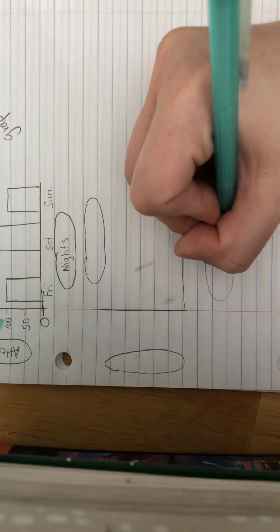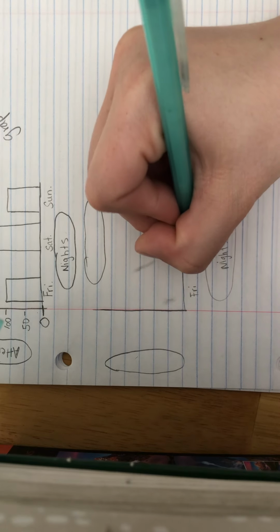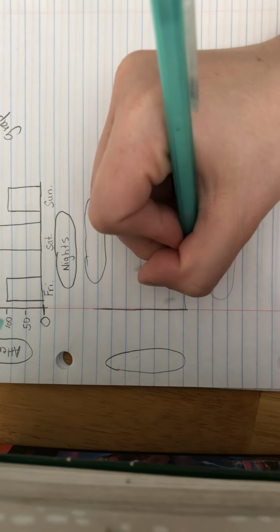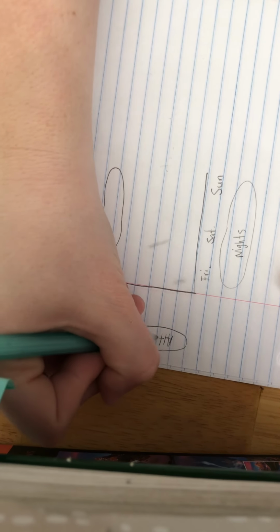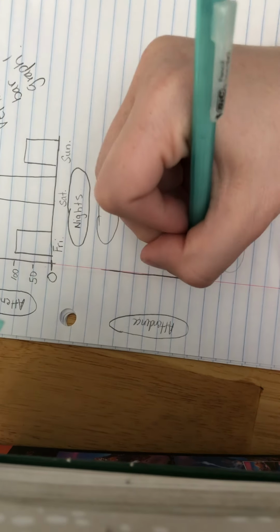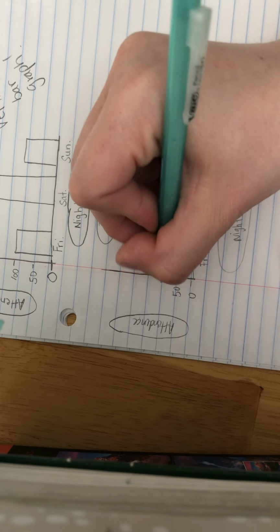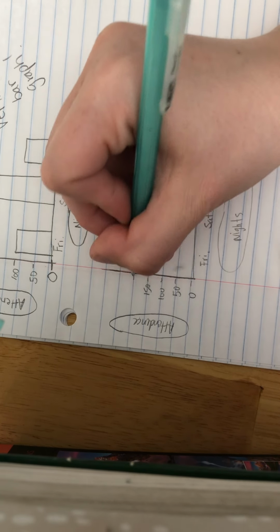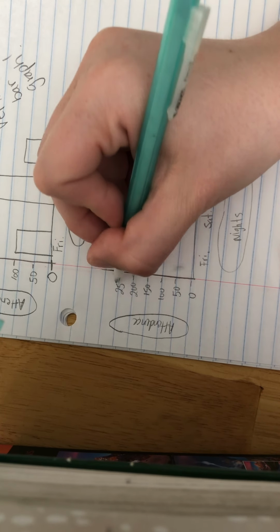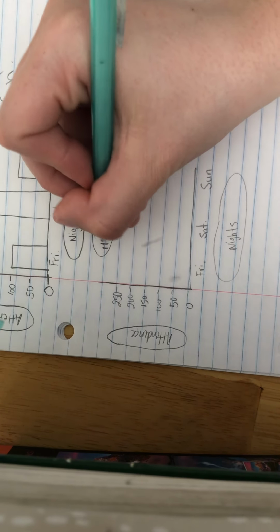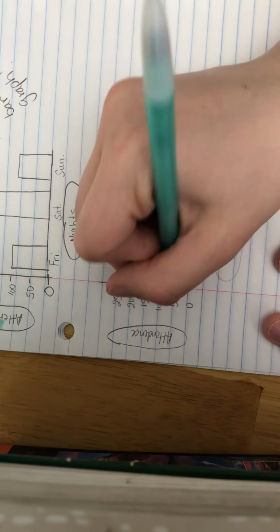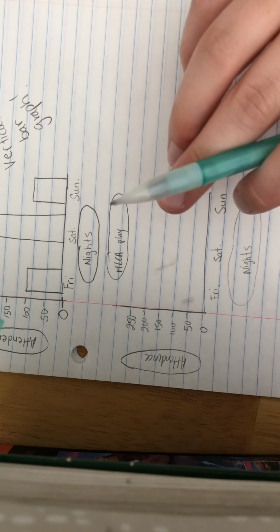So nights. Attendance. And then I'm just gonna abbreviate this, MLCA play. Don't cut corners while you're labeling your graph. I'm only doing it so you're not just sitting here watching me put together a graph that you've already seen from up here. The reason I'm redoing it is just so you can see the difference in data collection.